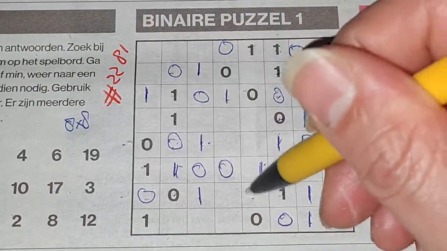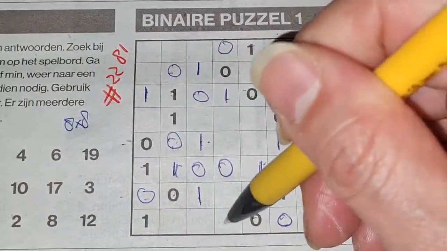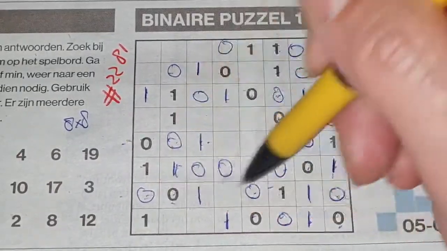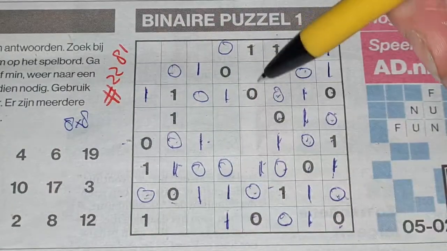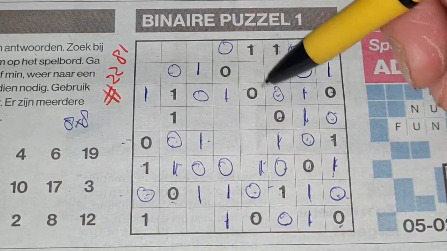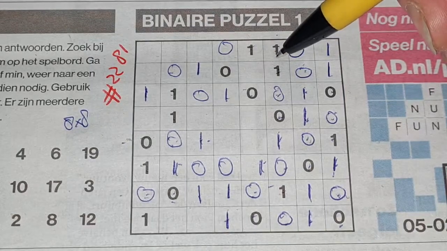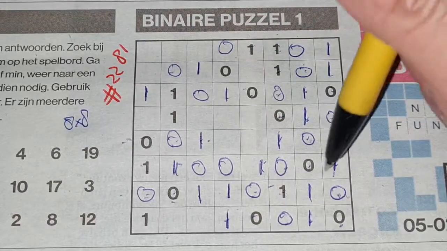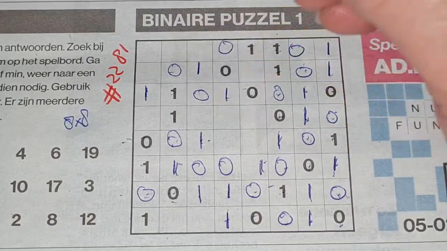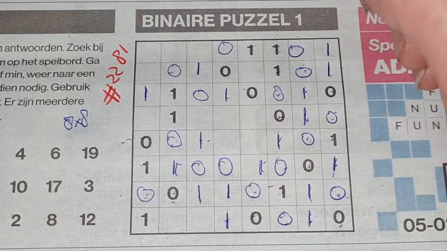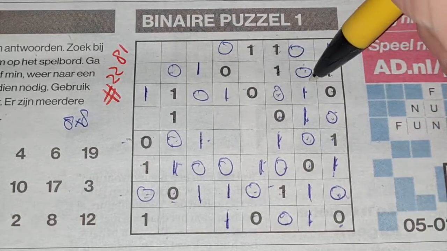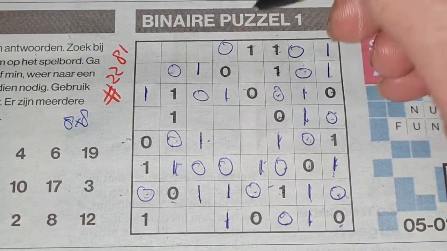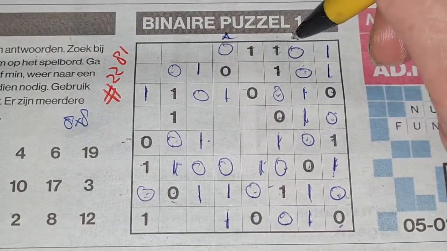Double 1 here, no, there, no. Double 0 here, 1 there, 1. We have here 4 zeros, so the rest are ones. Then, let me see. Do I need to compare? I think we need to compare with this column and that column.